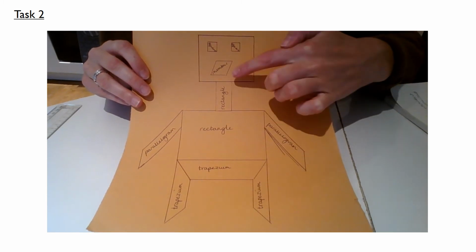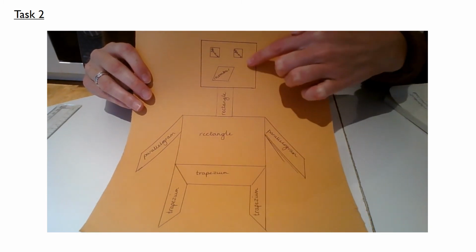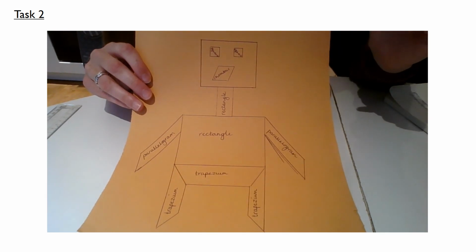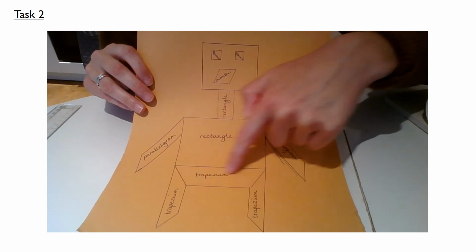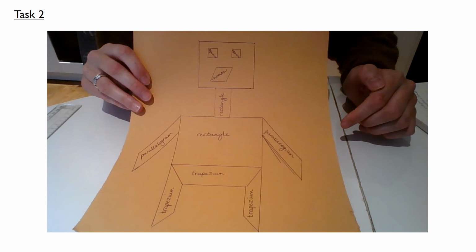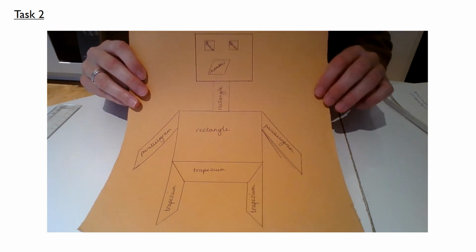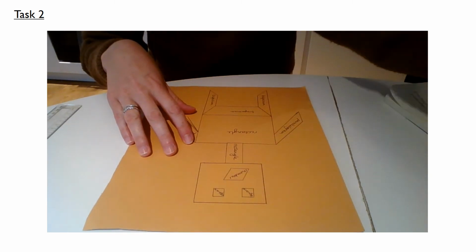Same for his neck. I did a rhombus for a mouth. I've done a square head and square eyes. And I've done a trapezium pair of pants for him and trapezium legs. So I might add some other shapes for his feet. Maybe I'll do some rhombus ears.